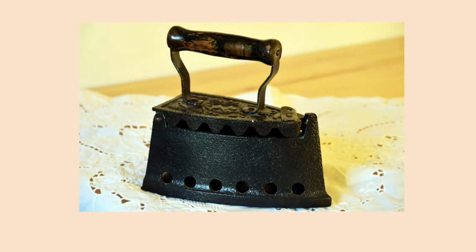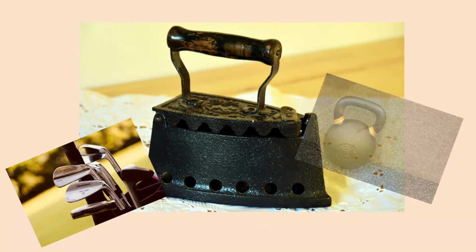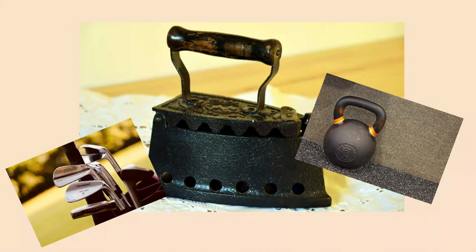Like many other things, such as golf clubs and dumbbells, these types of irons per se got their nicknames from the very thing that they are made out of. And that is just the tip of the iceberg. So, moving on to the more relevant explanation of what iron is.